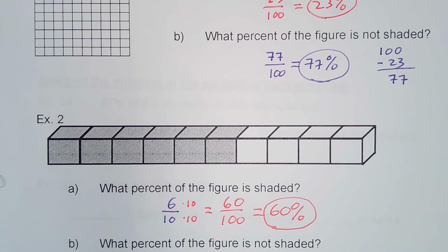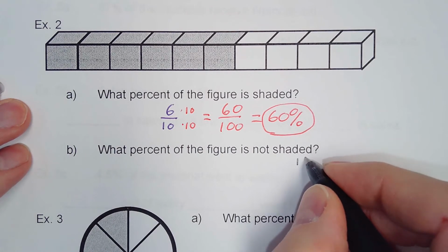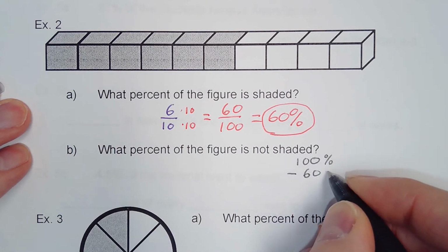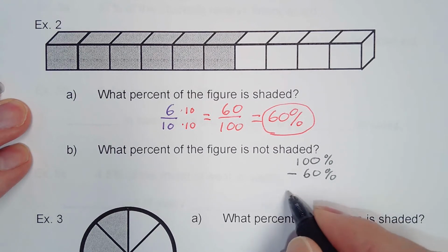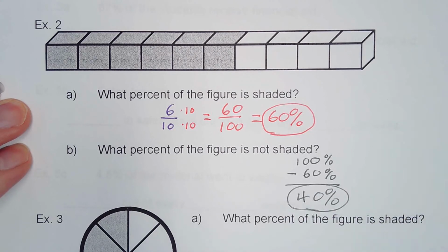And if 60% is shaded, then 100 minus 60 will give us 40% is not shaded.